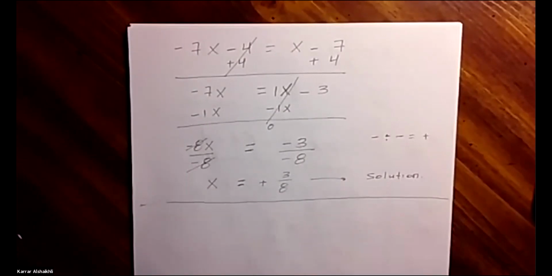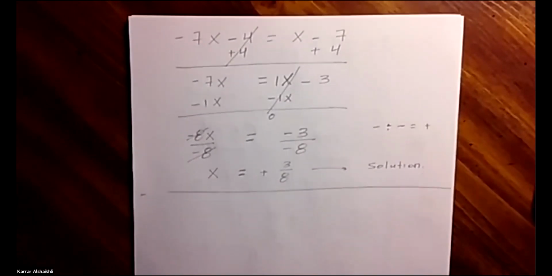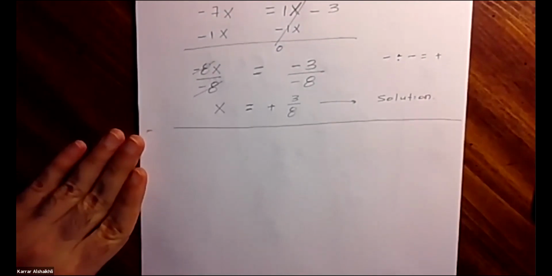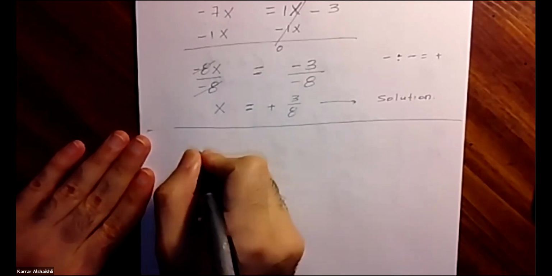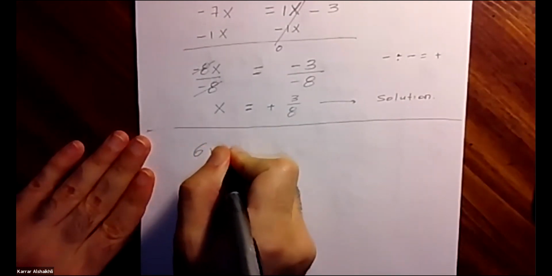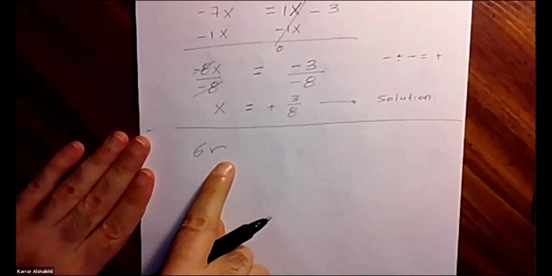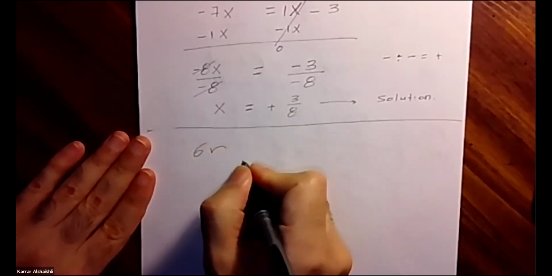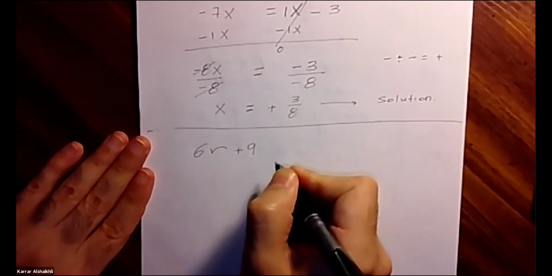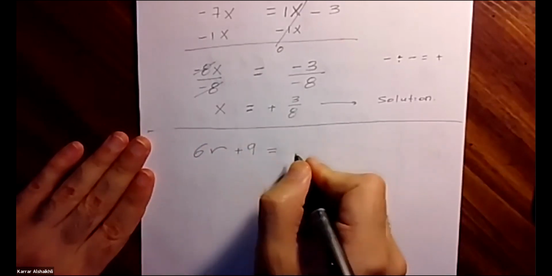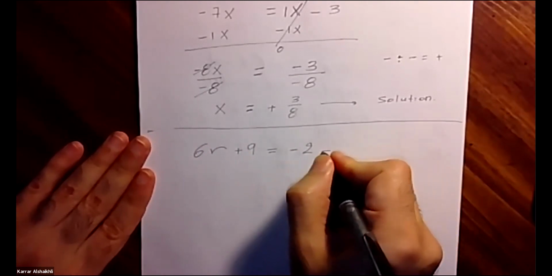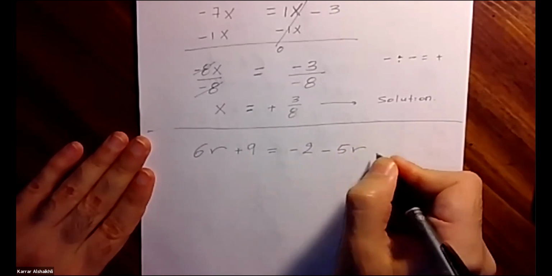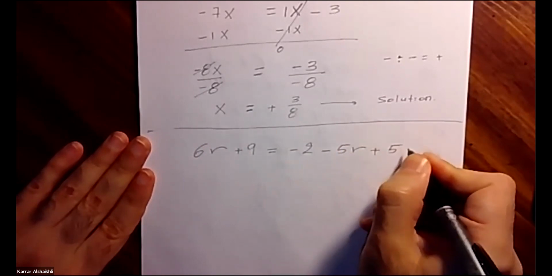I'm just going to add extra steps. 6R plus 9 equals negative 2 minus 5R plus 5R.